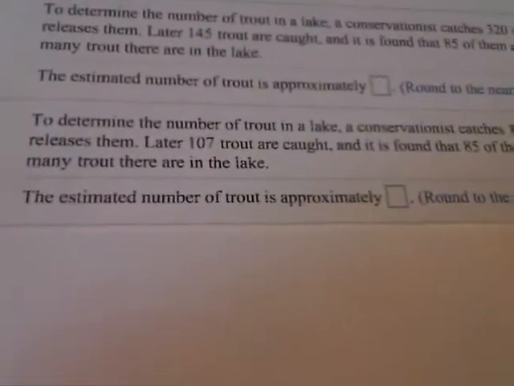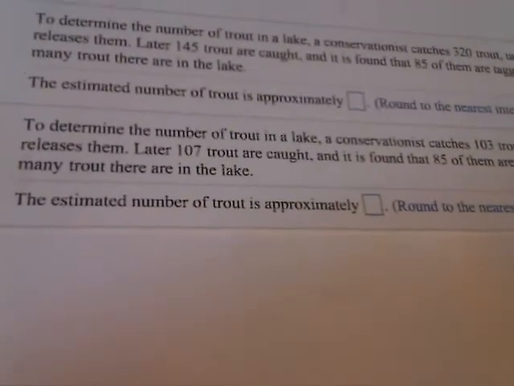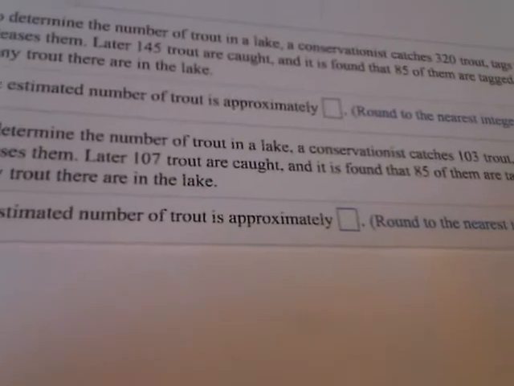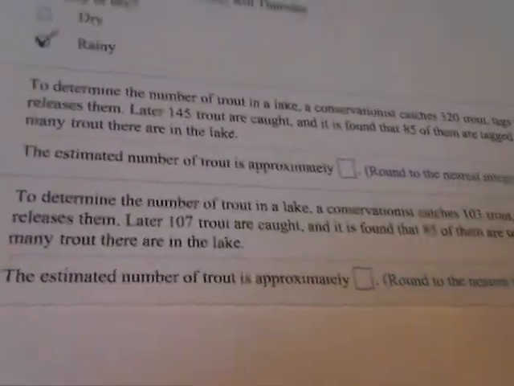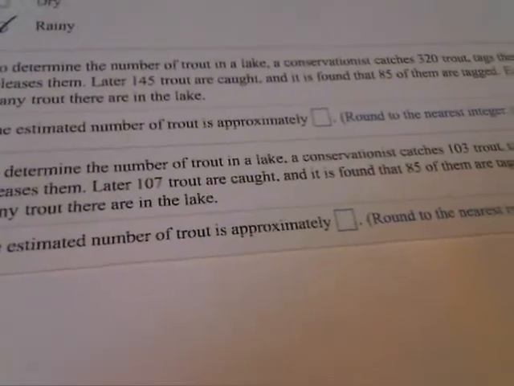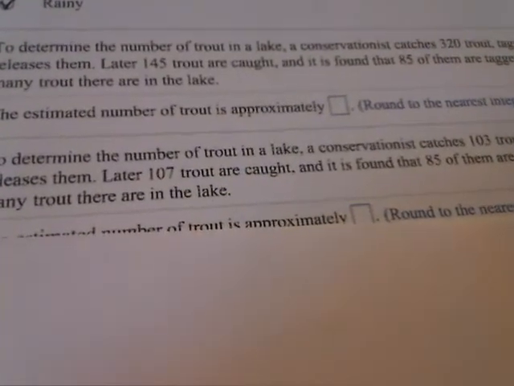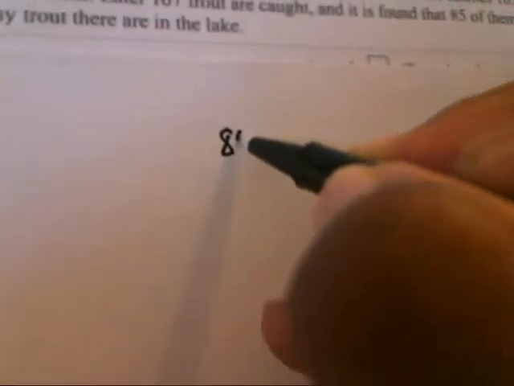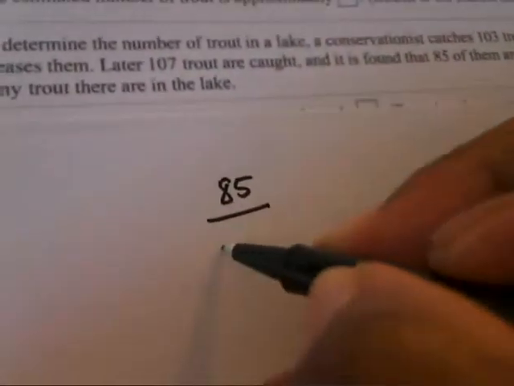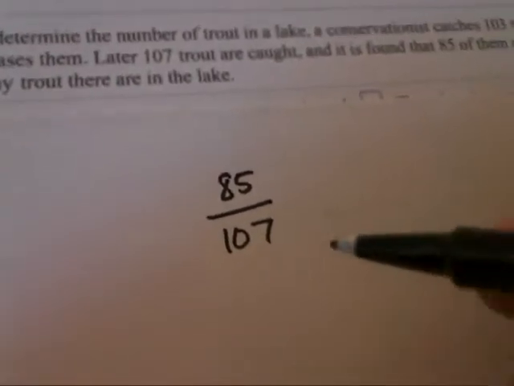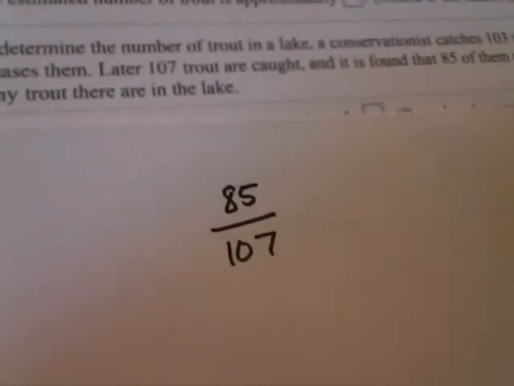Estimate how many trout there are in the lake. Again, we're going to be working backwards for this problem. We're told that 85 of the 107 trout that were later caught were tagged, so as a fraction, that would be 85 over 107, and that fraction is already in simplest form.